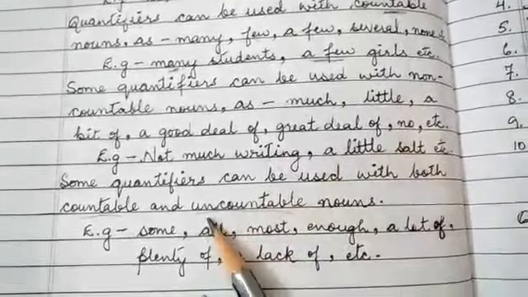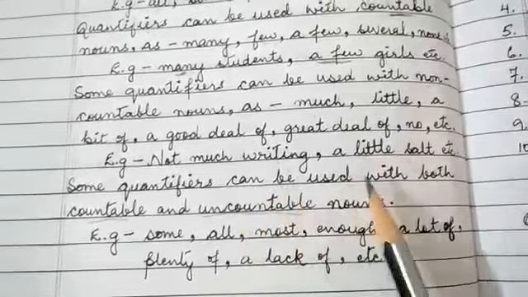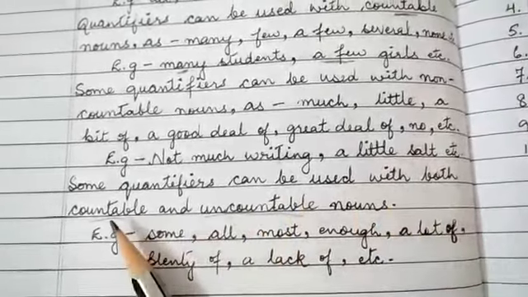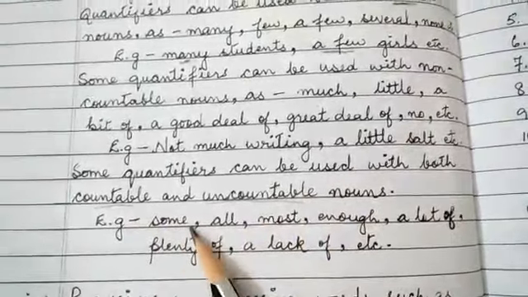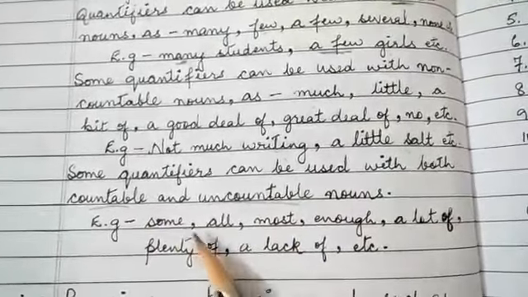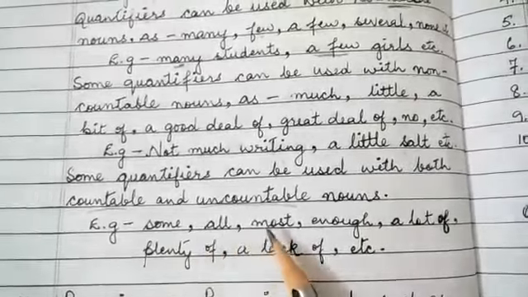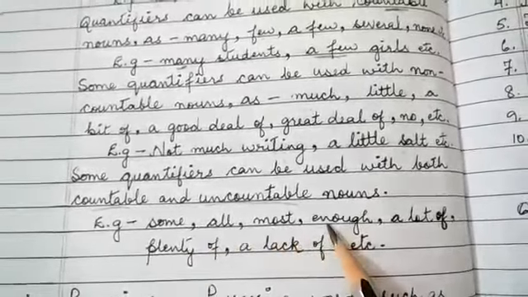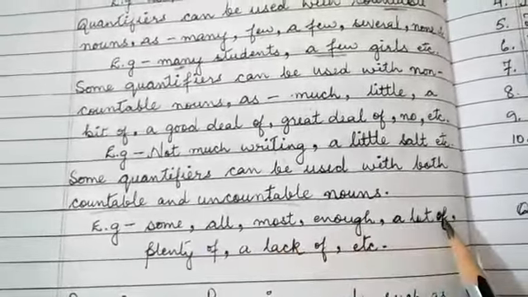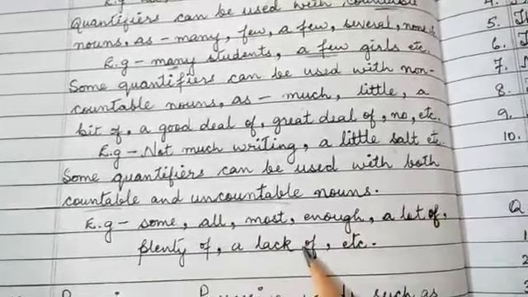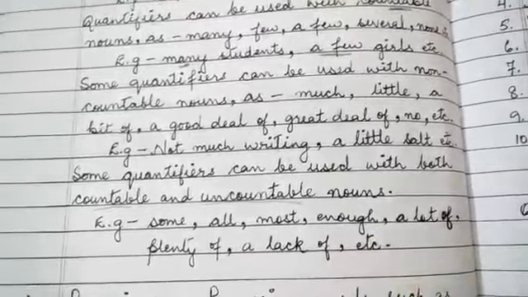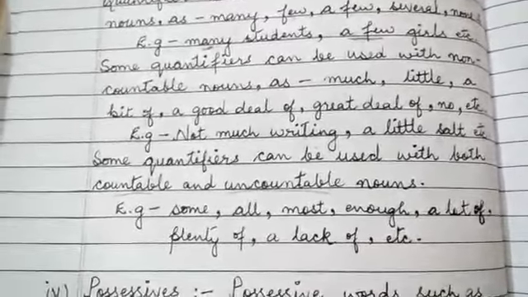And some quantifiers can be used with both countable and uncountable nouns. Example: some, all, most, enough, a lot of, plenty of, a lack of, etc. So what does it indicate?